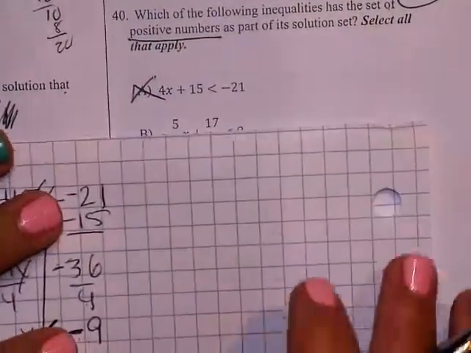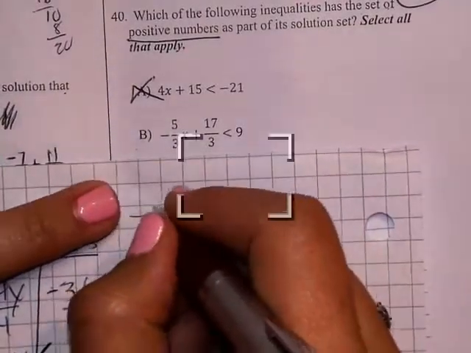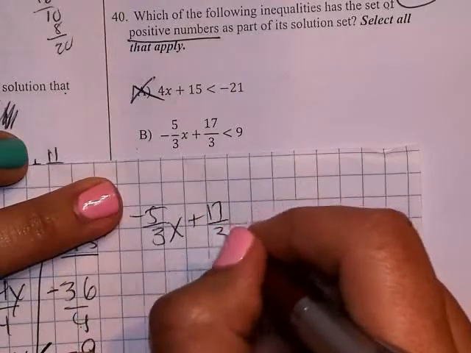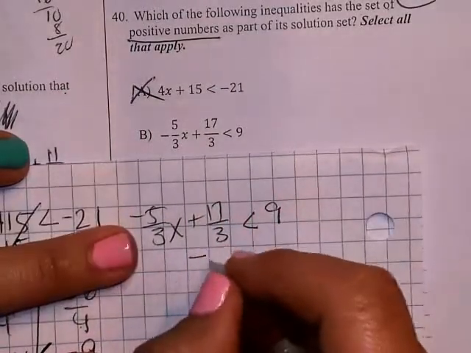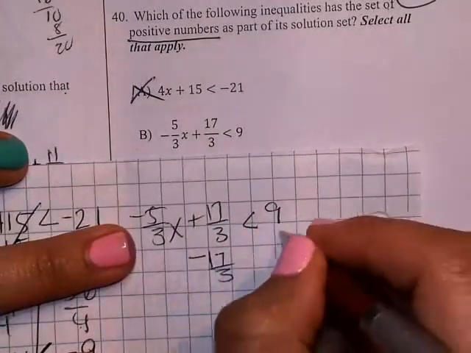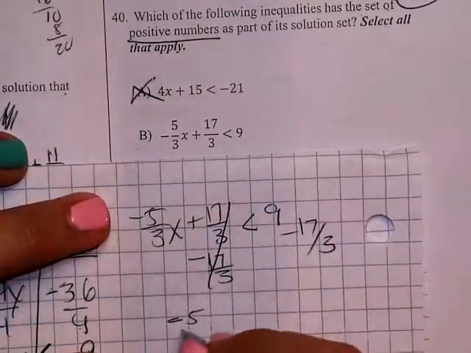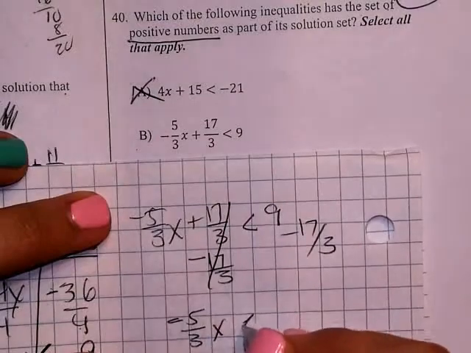Okay. B. Negative 5 over 3x is less than 9 minus 17 over 3. Subtract 17 over 3 on both sides. Negative 5 over 3x is less than.